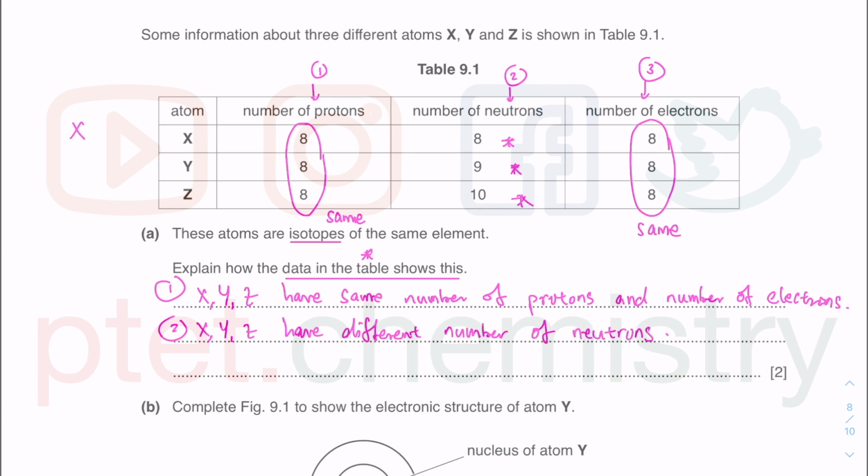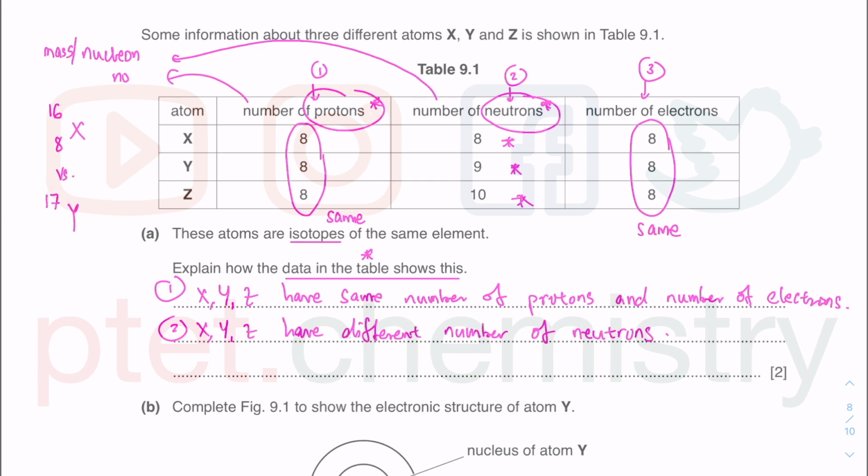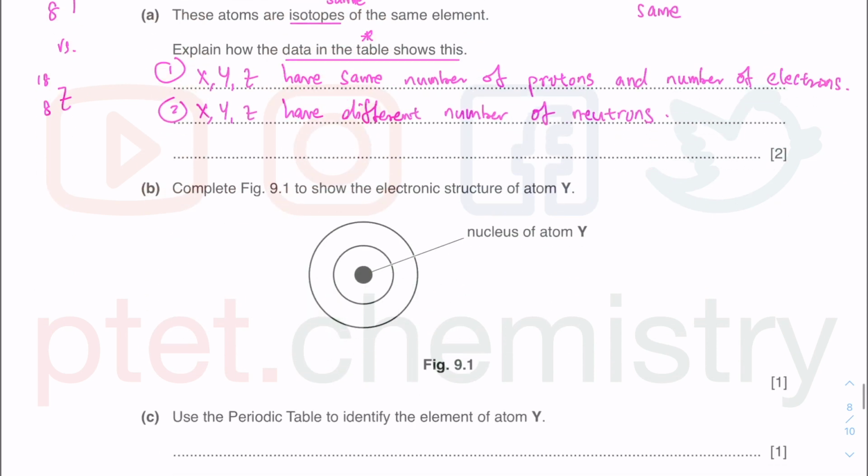So basically X will look like 8 protons, and 8 plus 8 is 16, because the number of protons plus the number of neutrons will give you the nucleon number, which we have talked about again and again, which is the number on top there. Versus Y, which is 17, 8, versus Z, which is 18 and 8. Anyway, the nucleus contains nucleons. Nucleons contain protons and also neutrons. That was one of the earlier questions in this test paper.